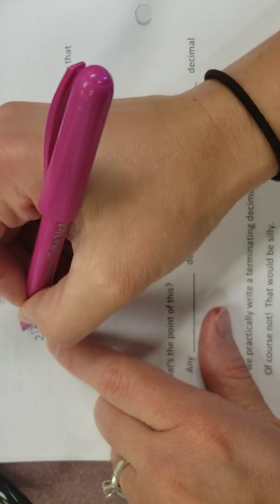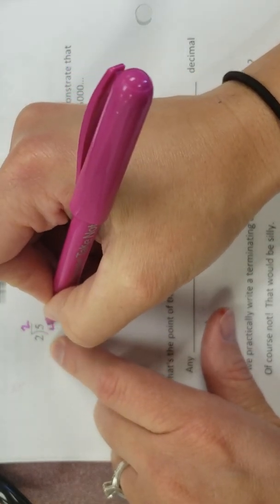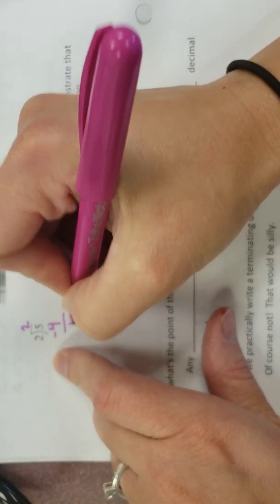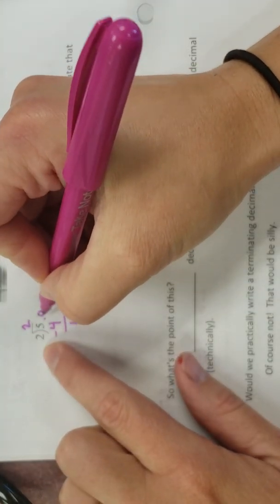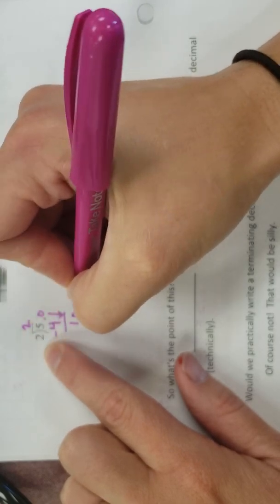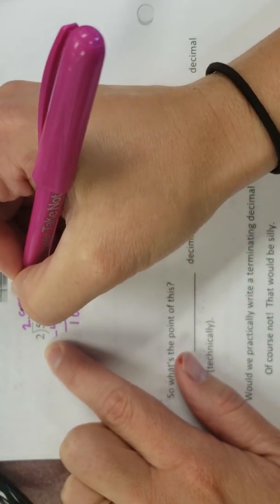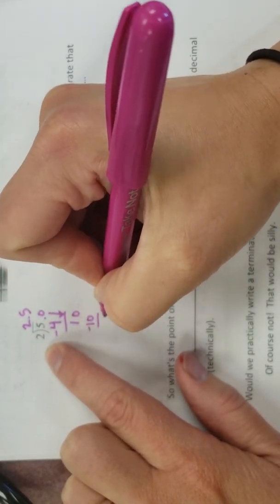All right, 2 goes into 5 2 times. 2 times 2 is 4. 5 minus 4 is 1. And we could say 2 remainder 1, or we can keep going. Add a 0, bring it down. 2 goes into 10, 5 times. 2 times 5 is 10. 10 from 10 is 0.